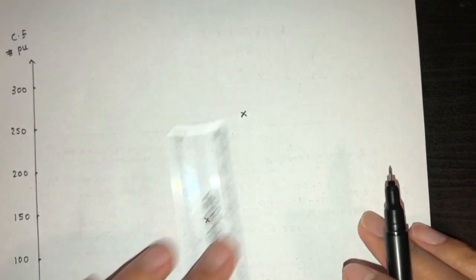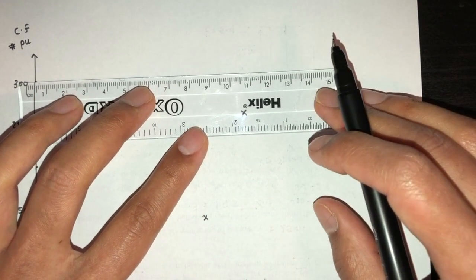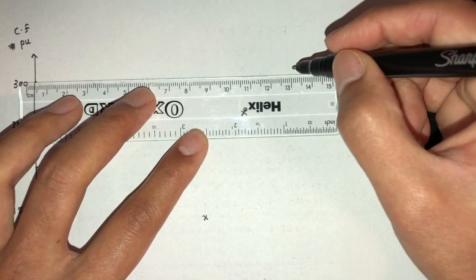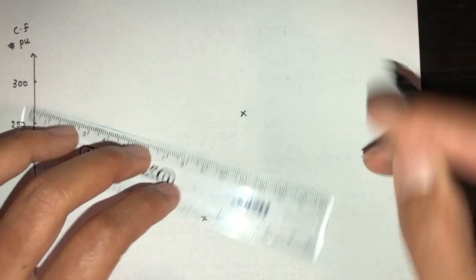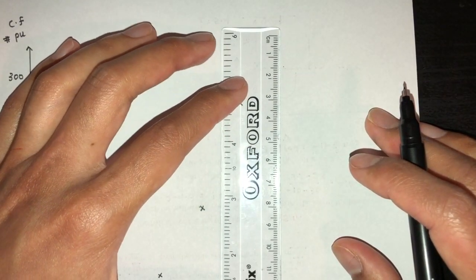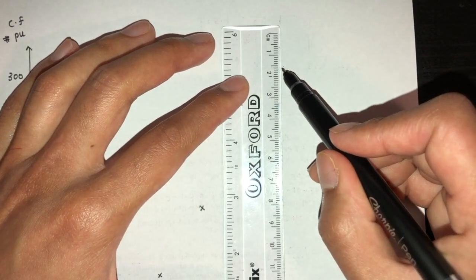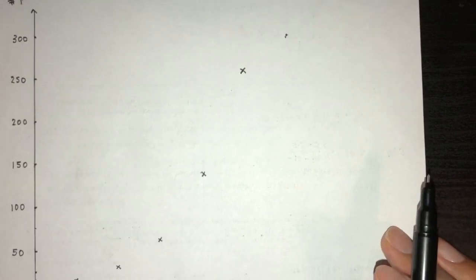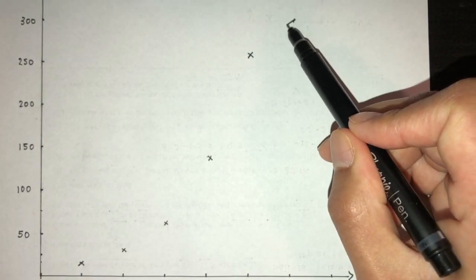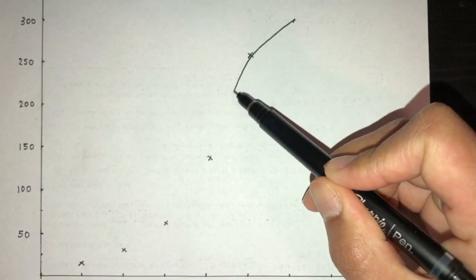For example, and then 60 will be 300, will be the last value. That will be somewhere at this point. Somewhere about this point. Okay, so now we have to join the points together. So let's try your best. Of course, my graph is not good at all. It looks kind of weird, but it should be in this shape. Somewhat in this shape.